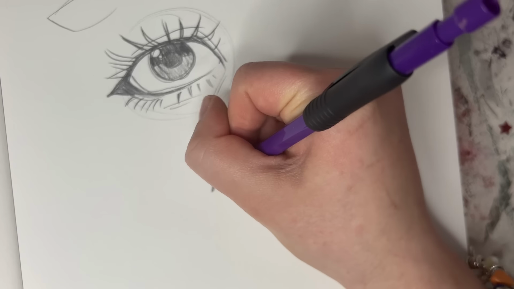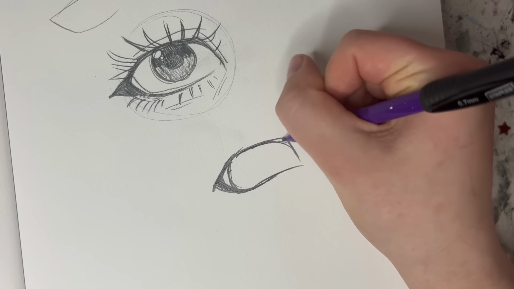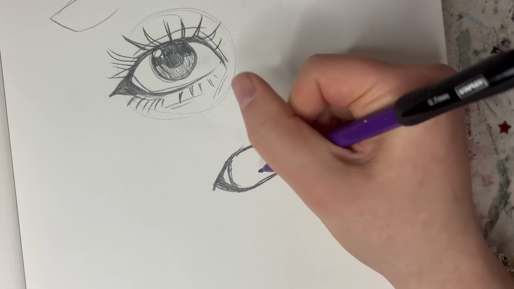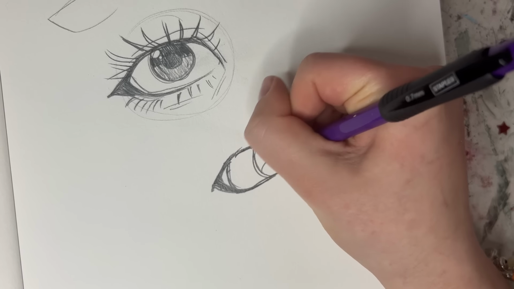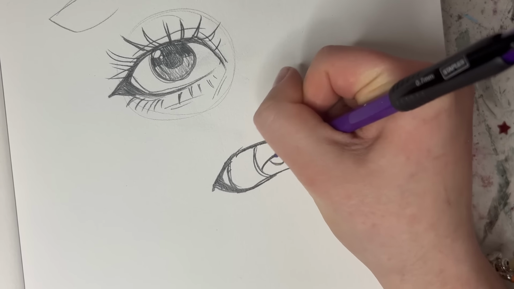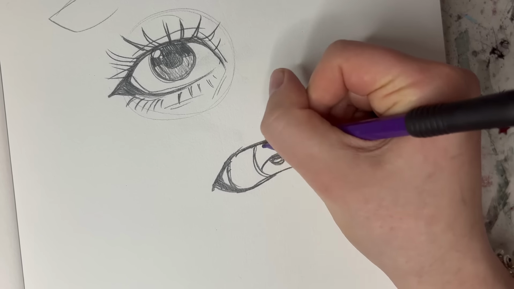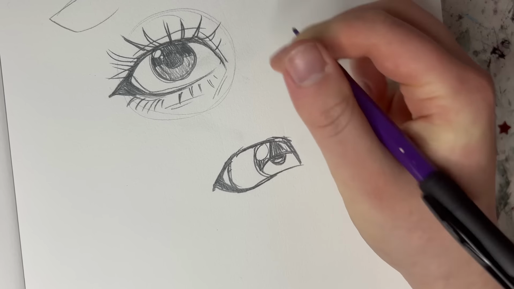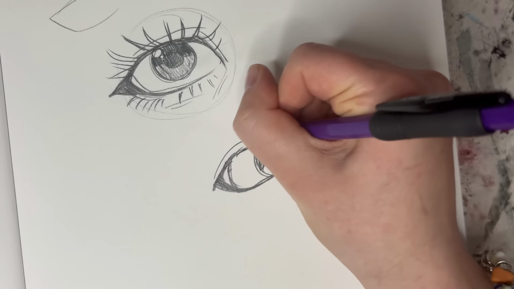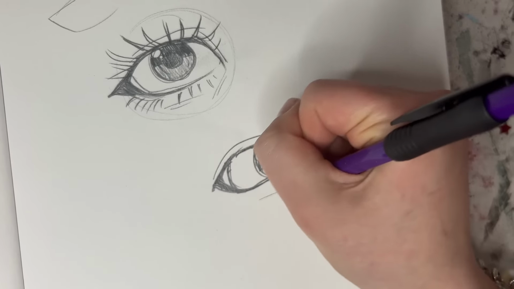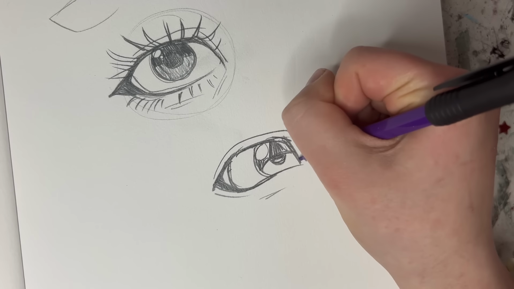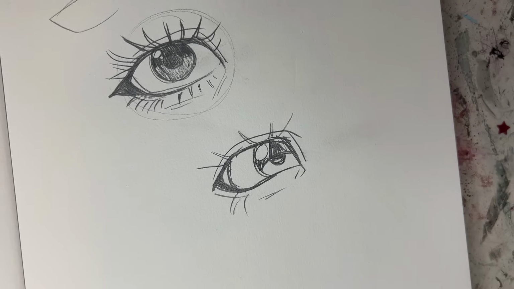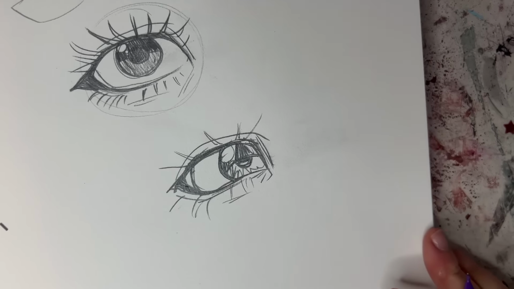I'm going to keep going a bit here. This one is going to end like this. I want the eye to look this direction like this. And then you do that. Color it in. You go tack, tack, tack, tack, tack. Then you add the eyelashes. So now you've got some more eyes like this.